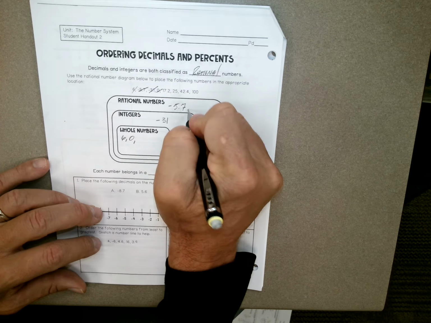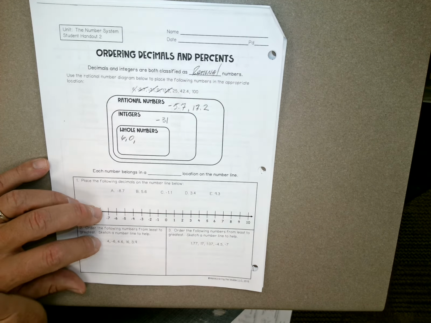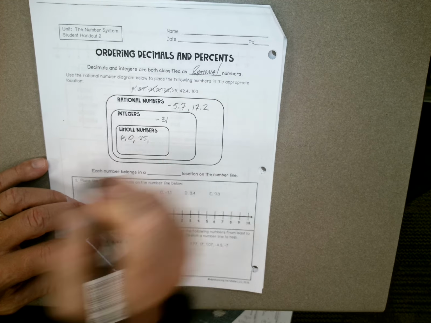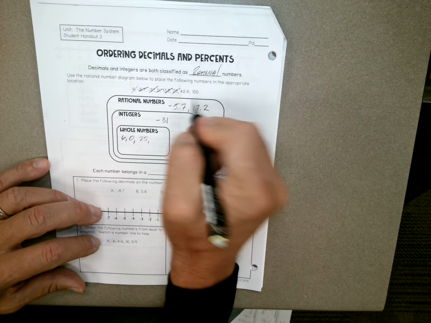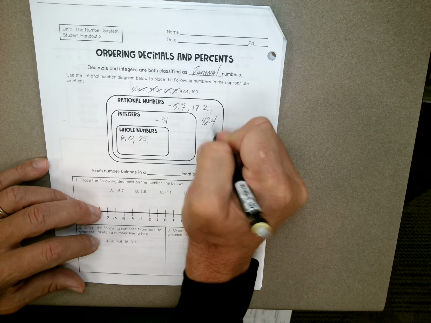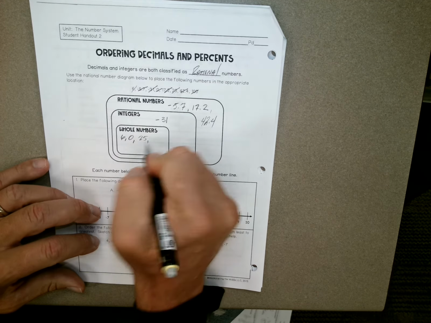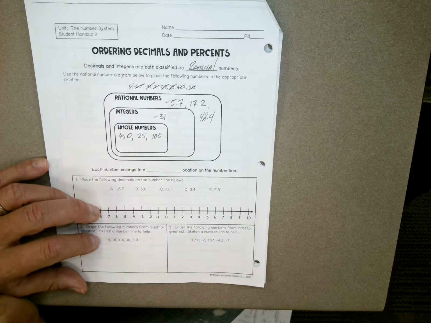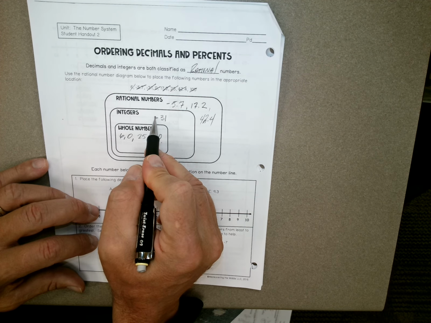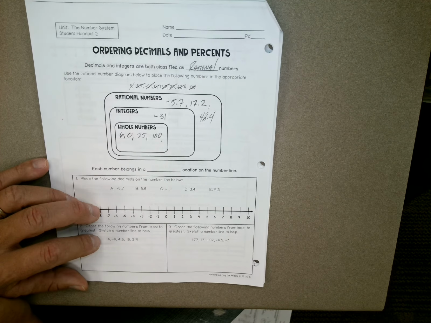Remember, it is 0, neither positive or negative. 17 and 2/10 is certainly a rational number. 25, we would consider that as a whole number. 42 and 4/10 is a rational number. And finally, we end up with 100, and that's certainly going to be a whole number. So again, whole numbers, their opposites are integers, and then any decimal would be a rational number.